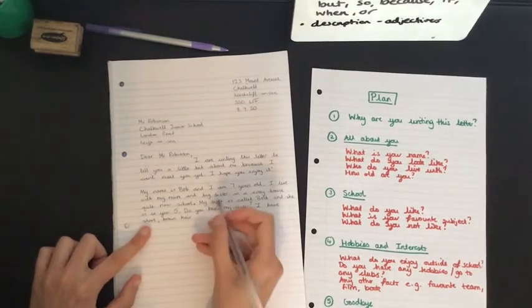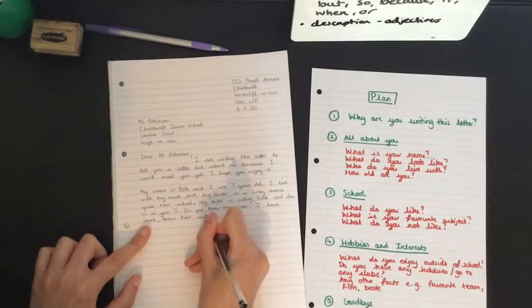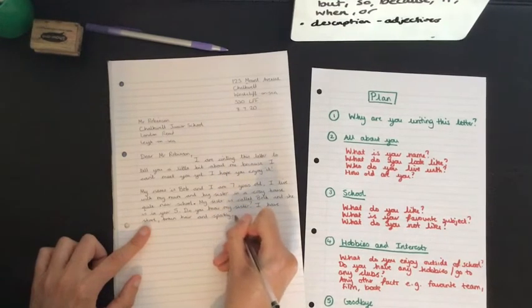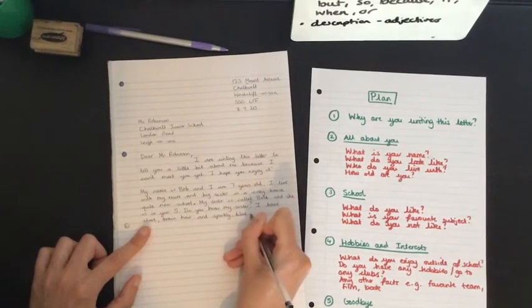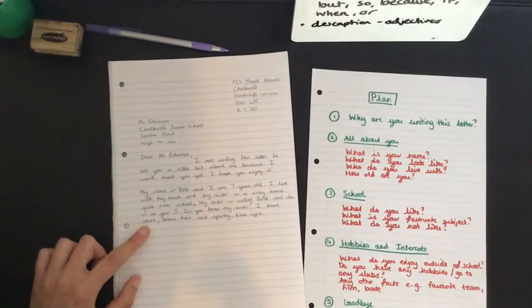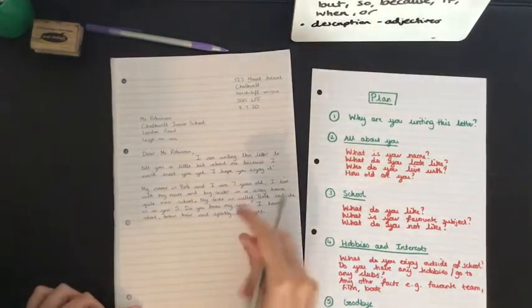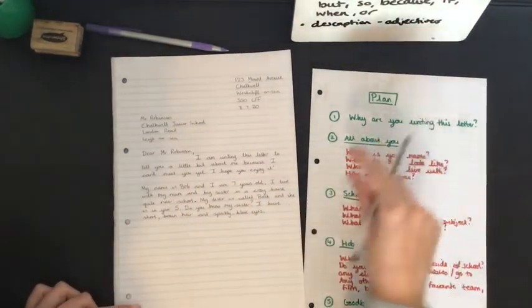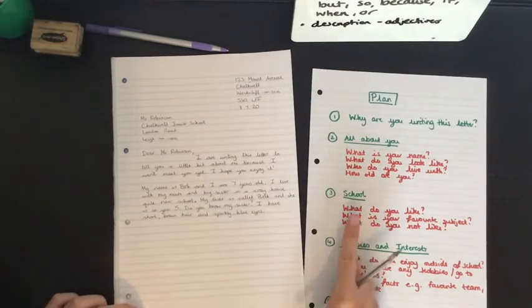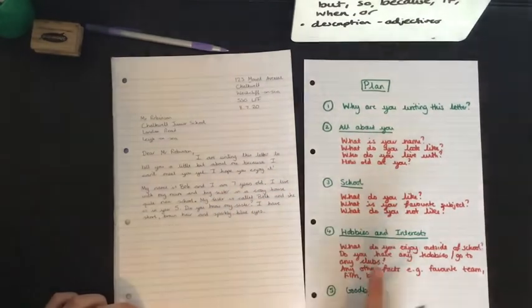Short brown hair and sparkly, comma, blue eyes, full stop. So that's my first paragraph done about me. I'm going to keep going with my next paragraph about school.